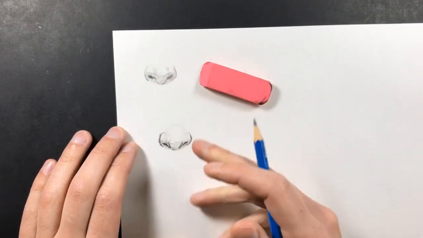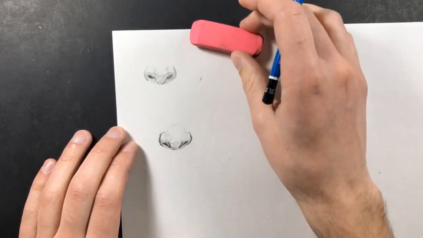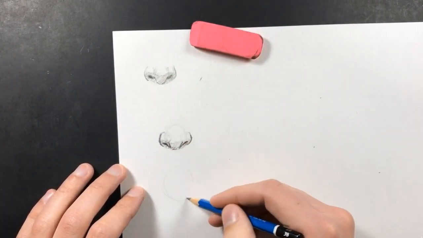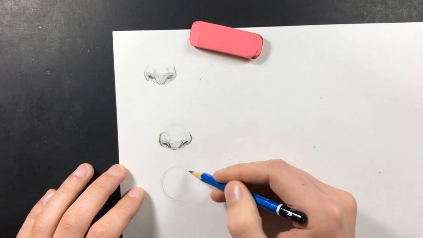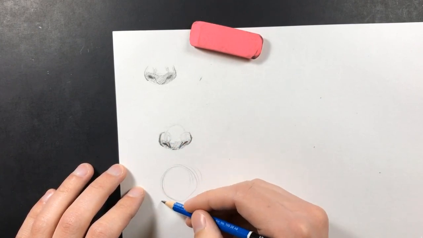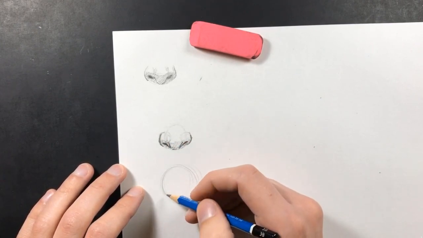Now, the point of drawing with these three circles is this is how you can create the size of your nose. So if I wanted my nose to be bigger, I could go ahead and draw my circle larger. And then I can draw my two smaller circles larger too, and I can change the placement of them to change the shape of my nose.